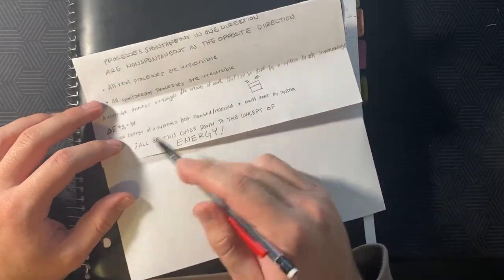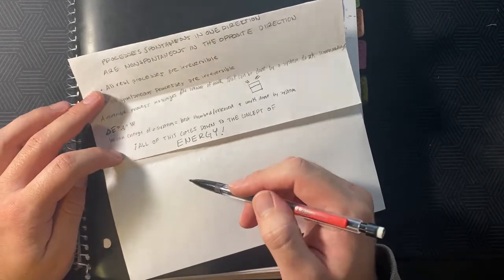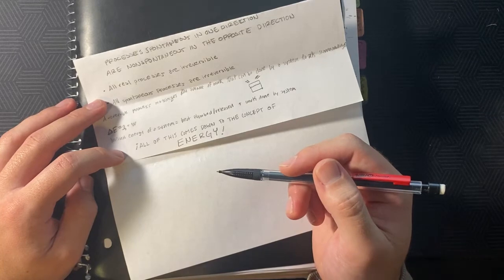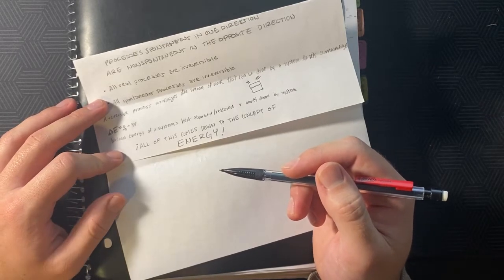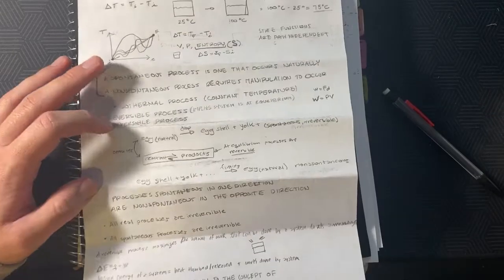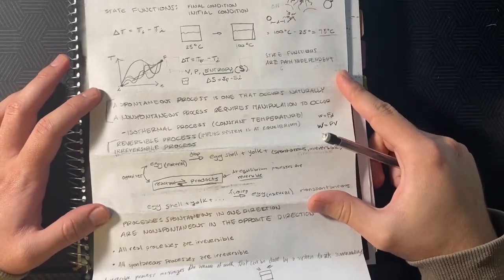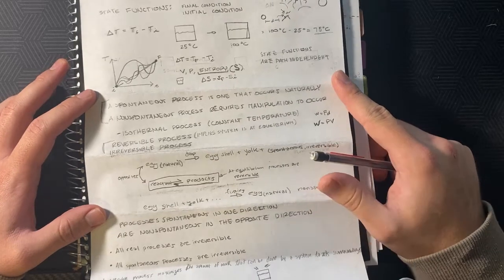And again, all of this is going to come down to the concept of energy, which is something that we'll be exploring in the next section with our introduction to entropy. And that just about sums up section 1 of chemical thermodynamics.